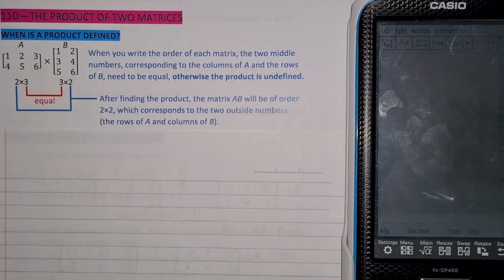Chapter 11D is all about finding the product of two matrices. So we're multiplying two matrices together. Now, not every matrix multiplication will actually be defined. It's not always possible to multiply two matrices.